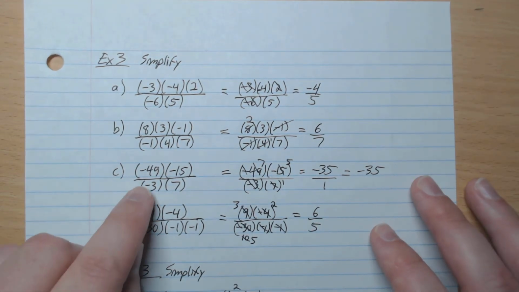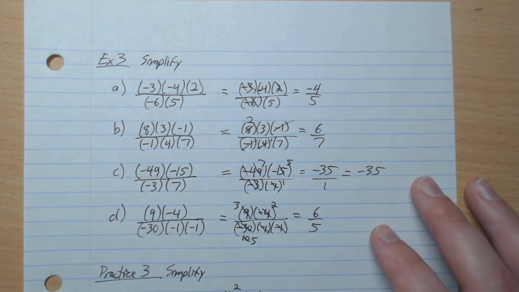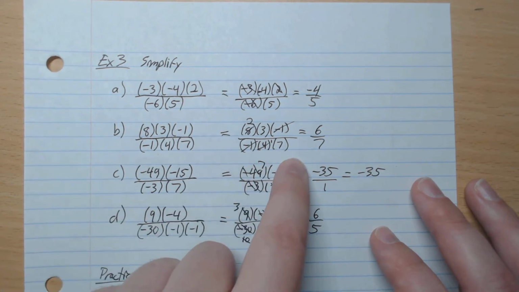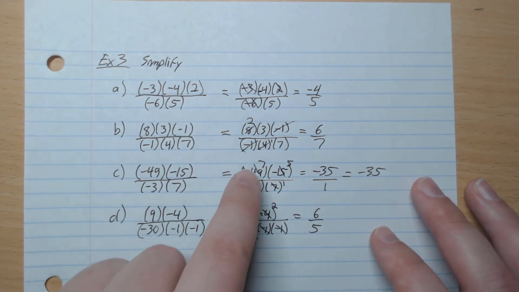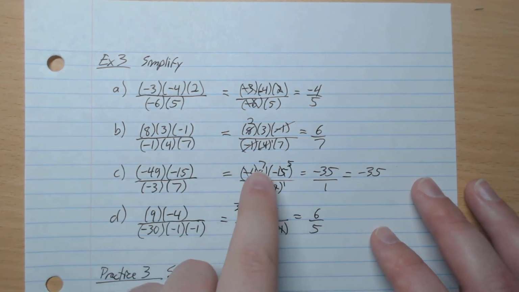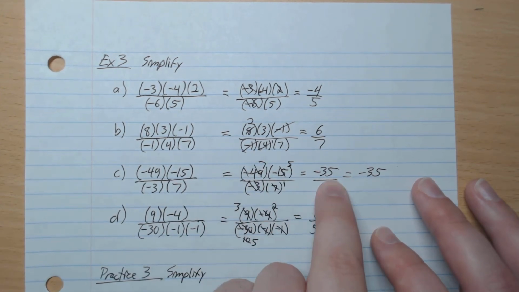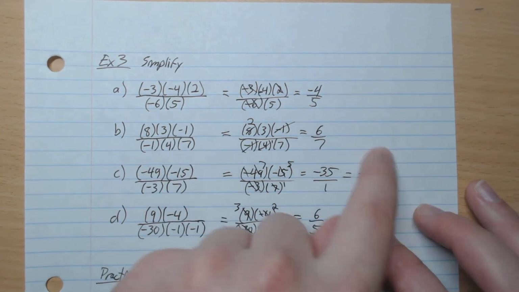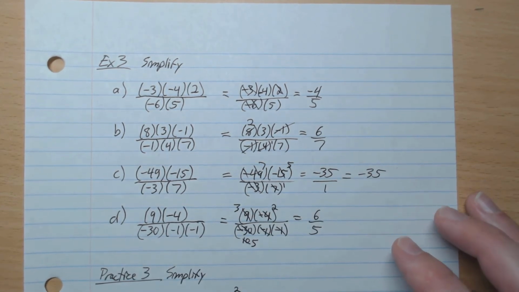Okay, C. Negative and negative, so we can cancel those two out. So there's one negative left. 3 is in common here, bang, bang. What's left is 5 on top. 7 in common here, bang, bang. What's left is 7 on top. So we have 7 times negative 5, negative 35, and then 1 times 1 on the bottom, which gives 1. So negative 35 is our answer.